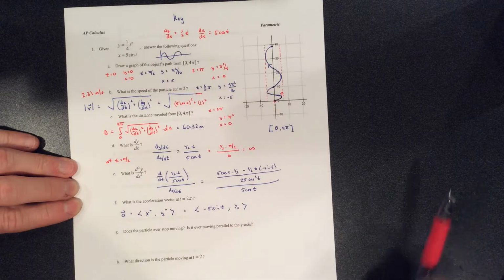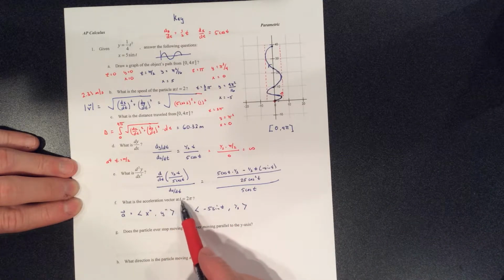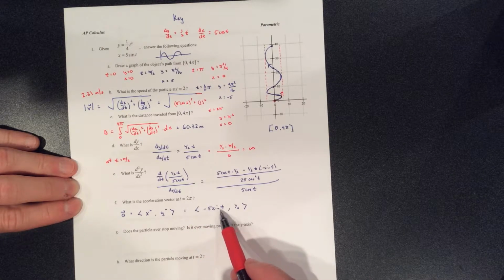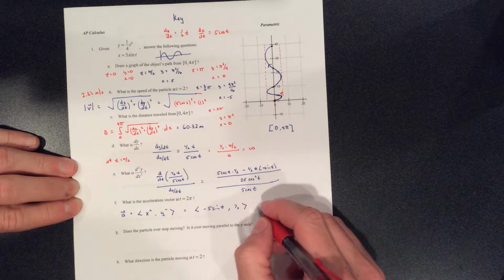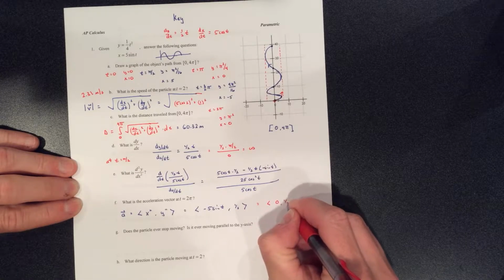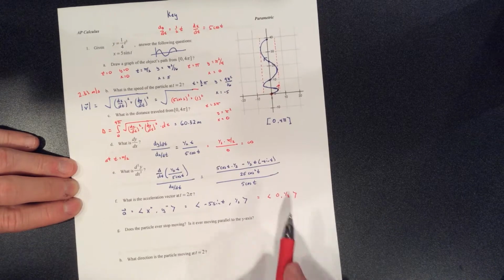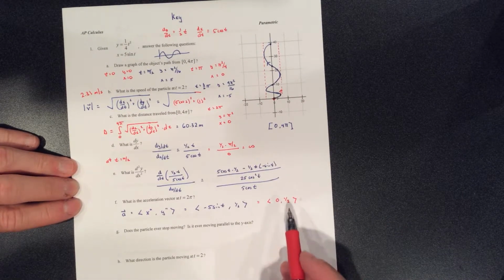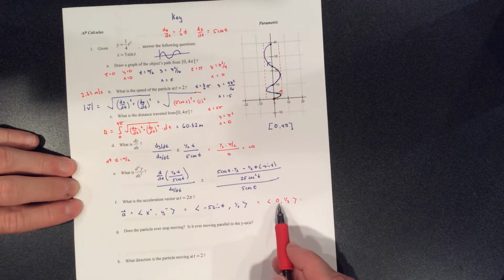In this case, we're specifically looking at the acceleration vector at a specific time, so plug 2 pi in here. Sine of 2 pi is 0, so this equals, at that time, 0, comma, 1/2. Those values are the horizontal acceleration and the vertical acceleration at that moment.